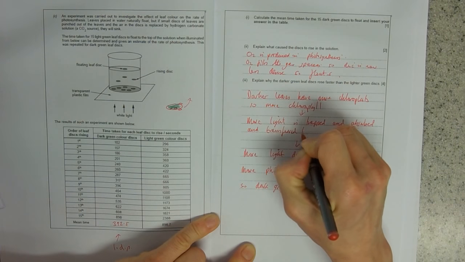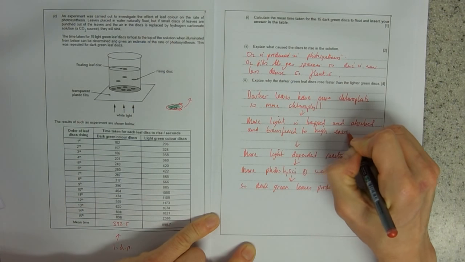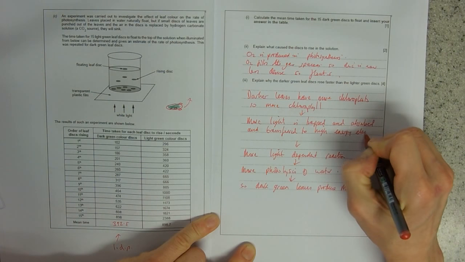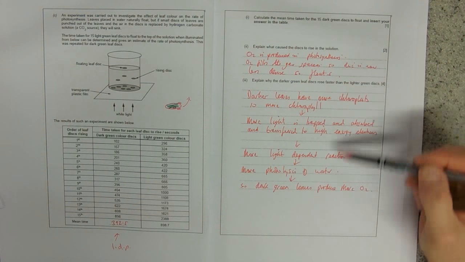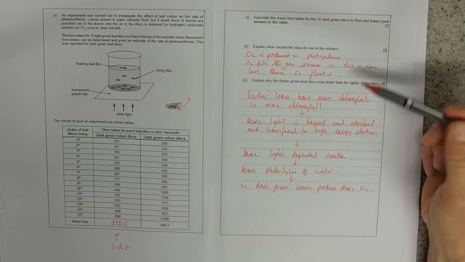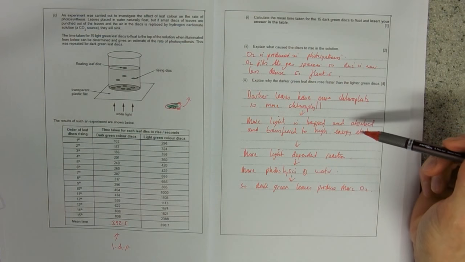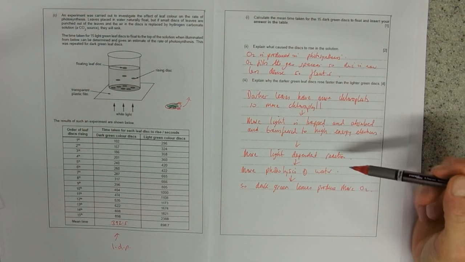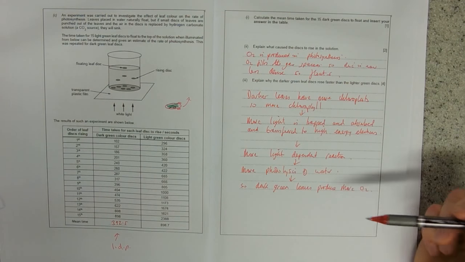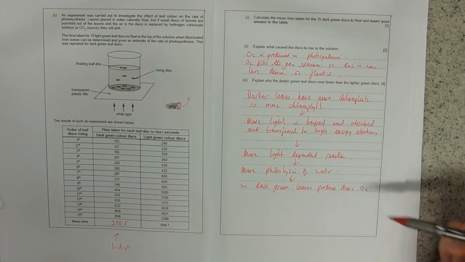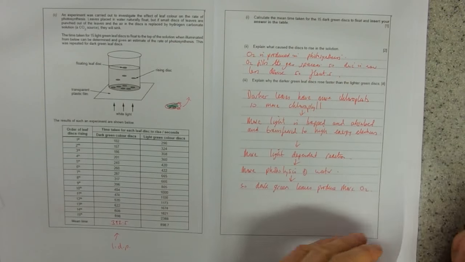And that fills our story out. So you can do that forwards or backwards. So darker leaves have more chloroplasts, more light is trapped, so we get more light dependent reaction, so more splitting of water, more photolysis of water, and so more oxygen produced, and that's why they will rise faster.